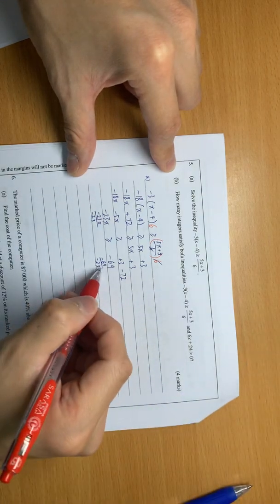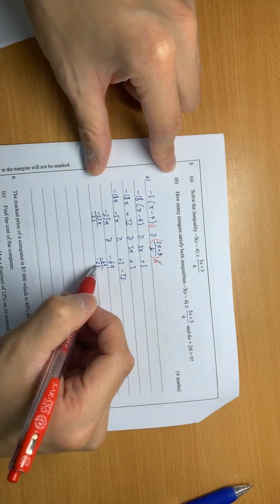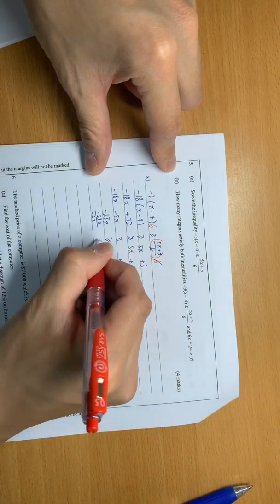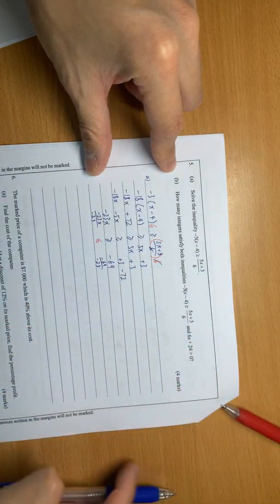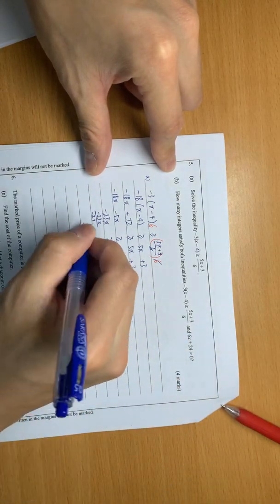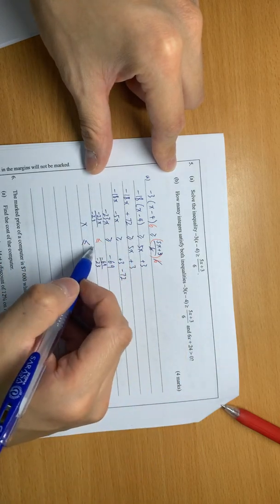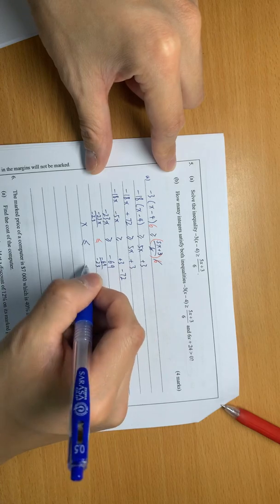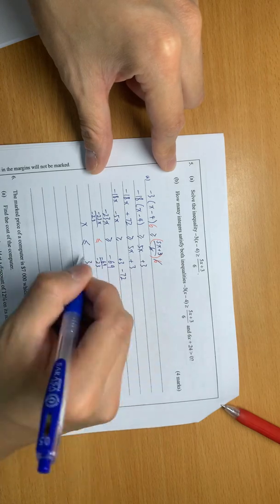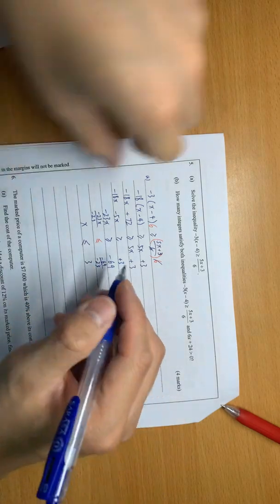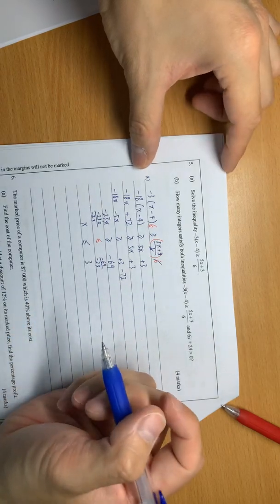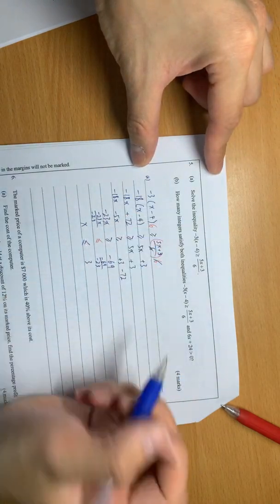And don't forget, the action of dividing both sides by a negative number triggers a change in the direction. So it should be smaller than now once you take this action. Not earlier than this, not later than this. So we got positive 3 here. x is smaller than positive 3. This is the answer in part A.